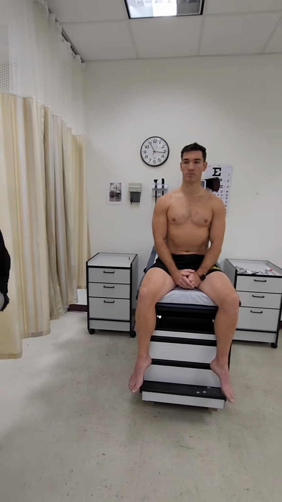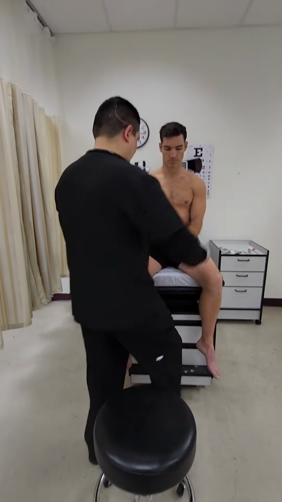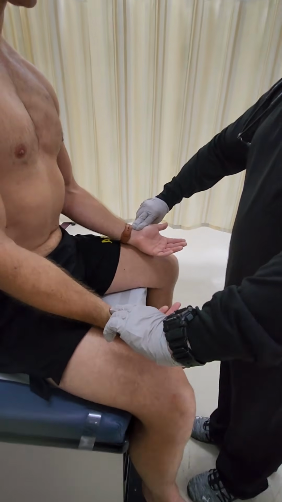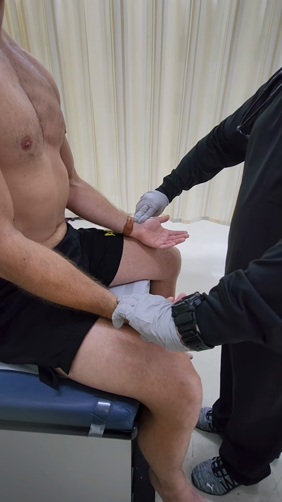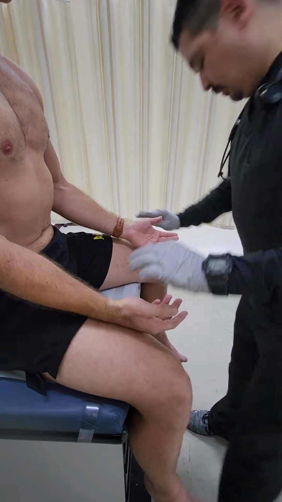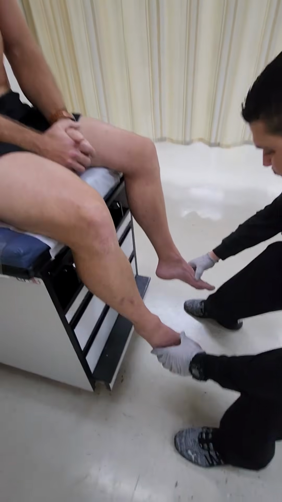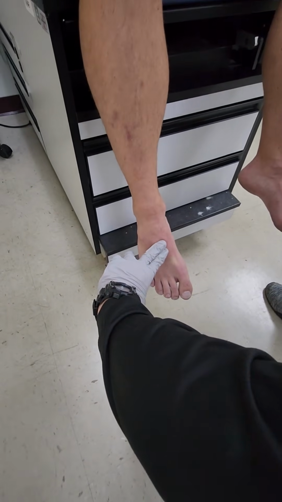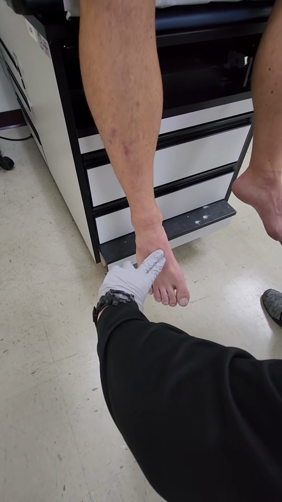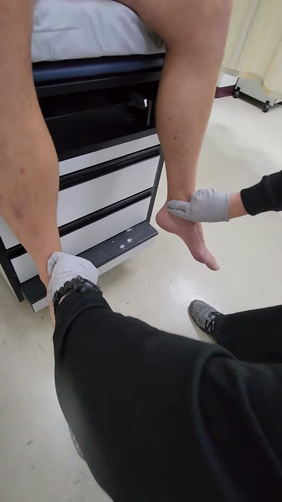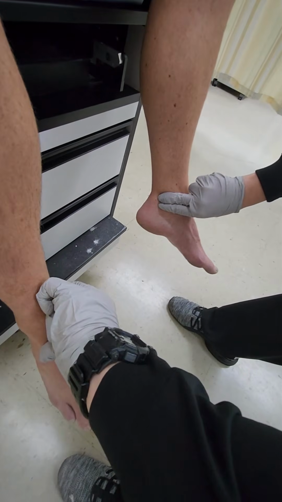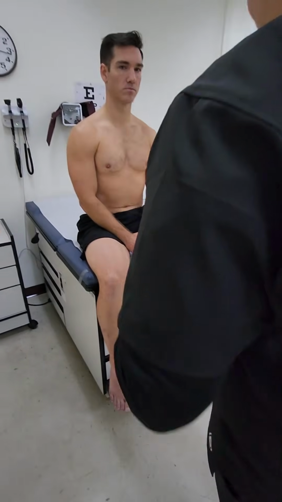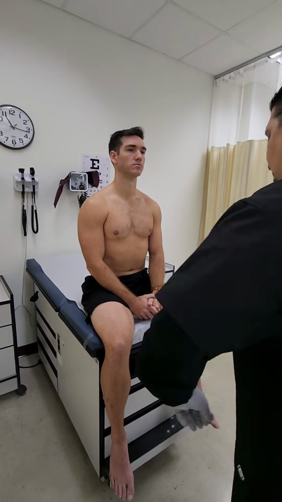Palpate bilateral peripheral pulses. Radial, dorsalis pedis, and posterior tibial pulses. So radial pulses. Dorsalis pedis. And the last one right here. Okay. Verbalize. Pulses are full and equal bilateral.